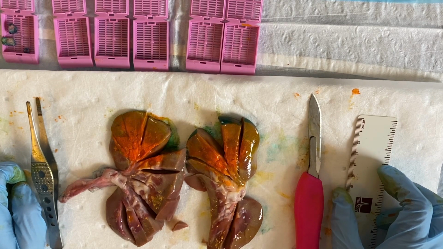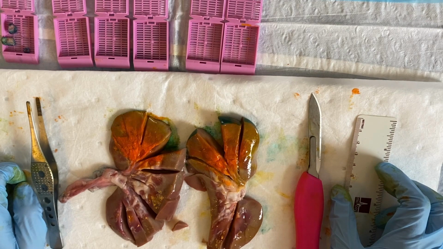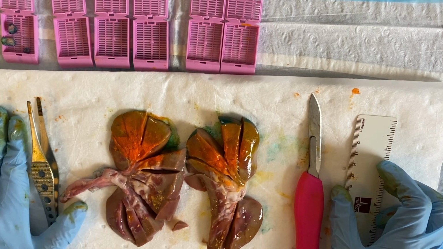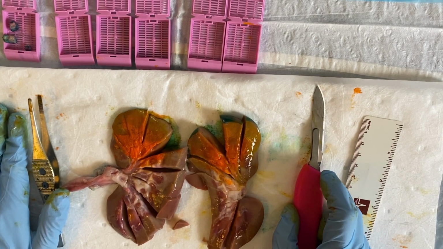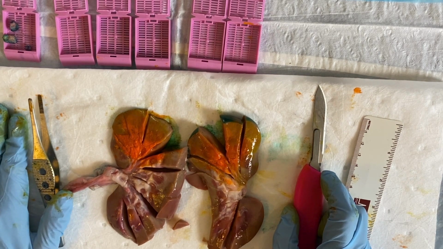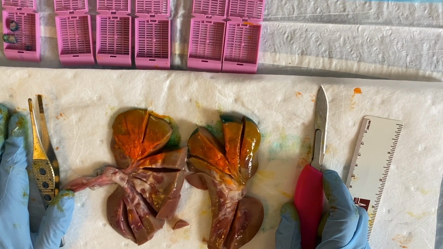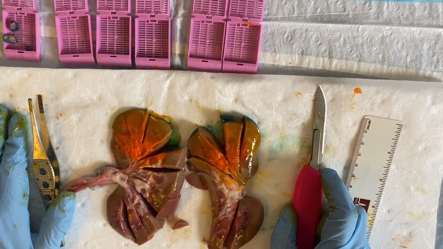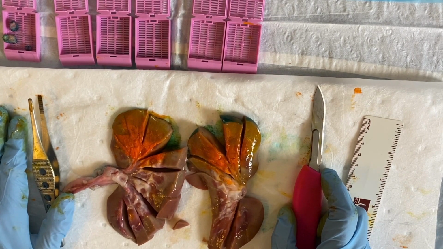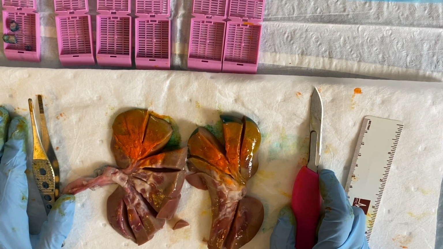Your distance to the outermost surface could include kidney capsule like it does in this case, or it could be perinephric fat or Gerota's fascia, which would be considered the true margin. Important sections to take include, as previously mentioned, tumor to renal sinus fat, tumor to outermost surface, in this case kidney capsule, and tumor to uninvolved.